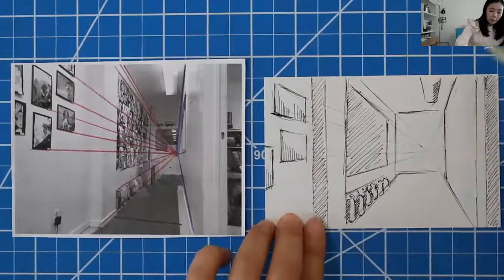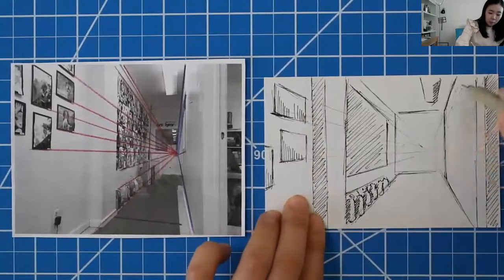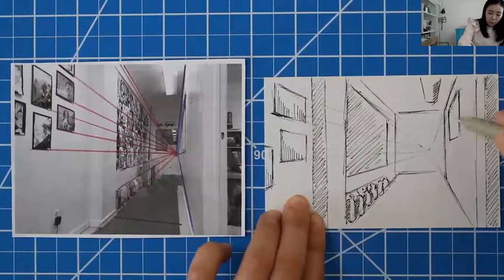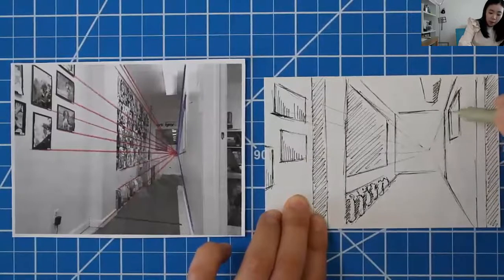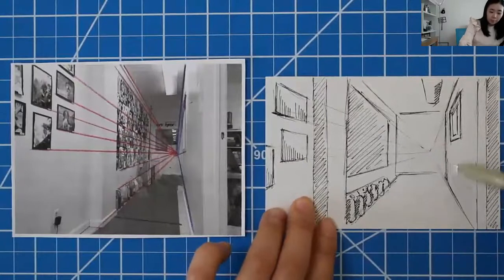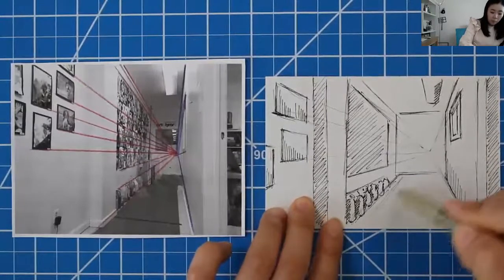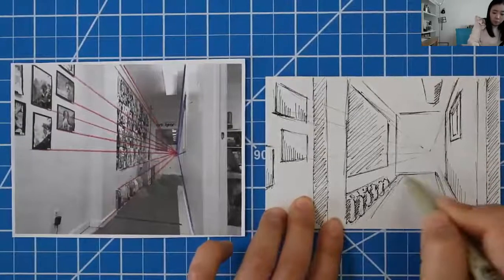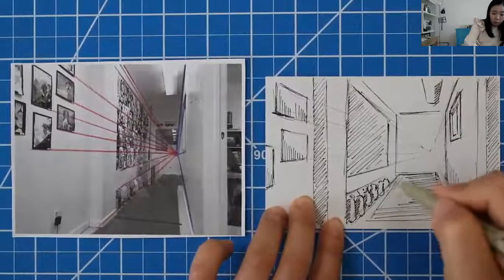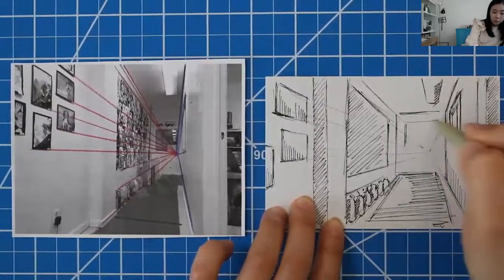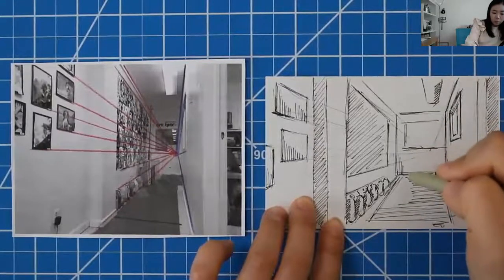Like this. Very simple. So you can just follow the perspective lines, the angles. See? It's done.